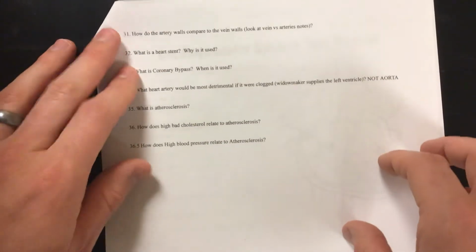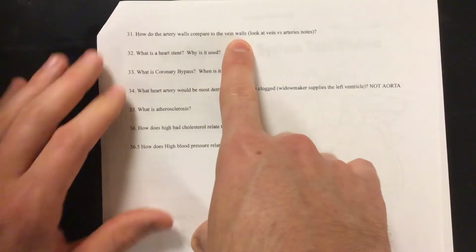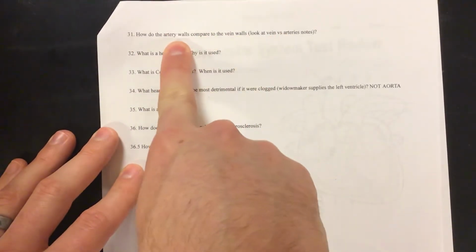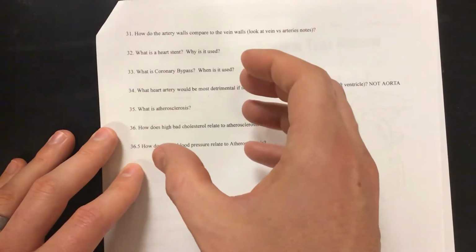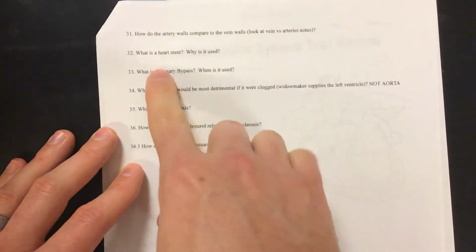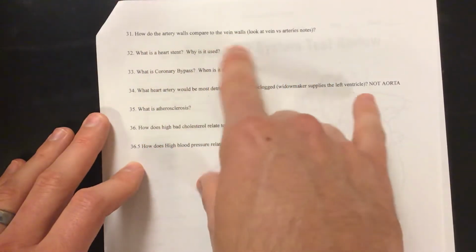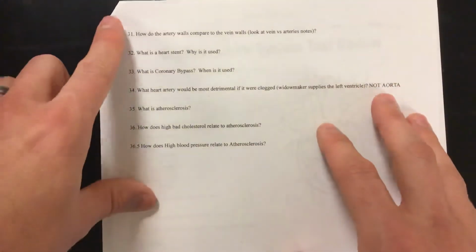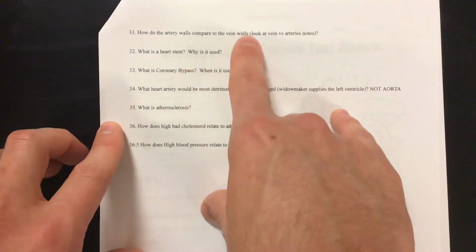All right, last page. How do artery walls compare to vein walls? Artery walls have a lot more muscle. They have the ability to contract more to help increase blood pressure. Veins, we really don't want them to contract too much because the blood's just coming out of those capillary beds, and we don't want a whole lot of back pressure on that.